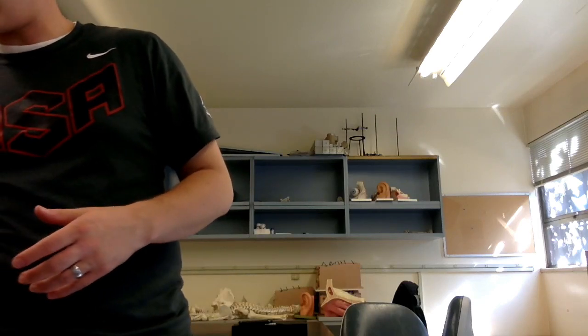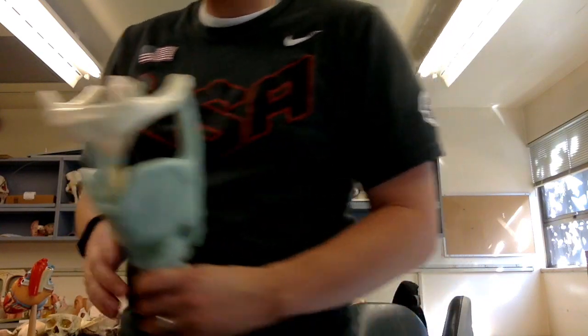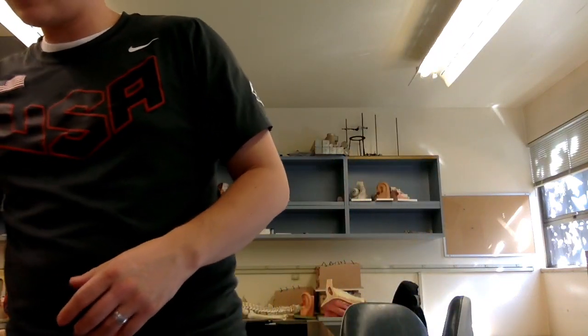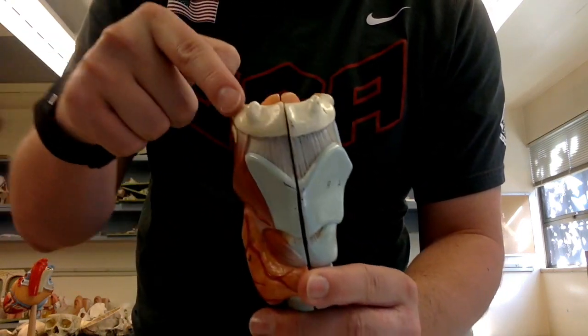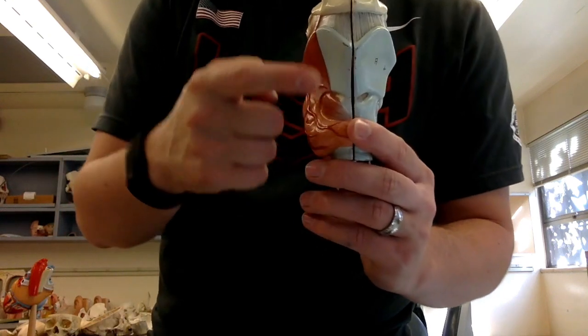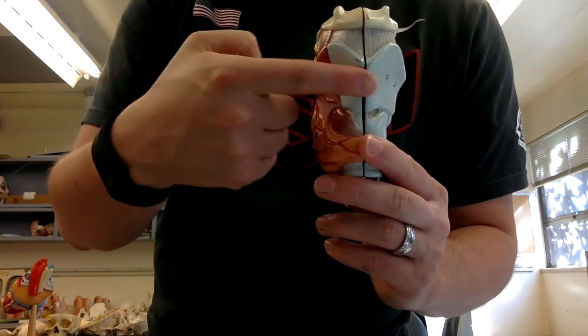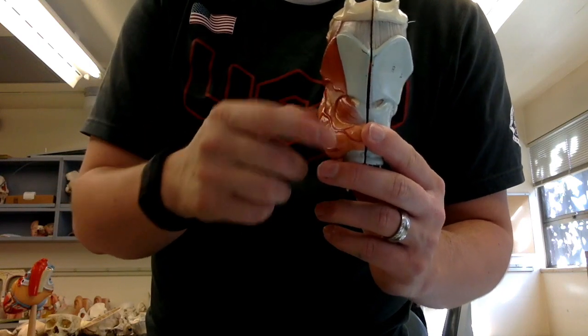Then we have the hyoid bone. So the hyoid bone kind of sits on top. Right there is the hyoid bone. So in this, you can see the hyoid bone sits right there, right on top of the larynx. Okay. So then we have the thyroid cartilage. So the thyroid cartilage is this really large cartilage right here on the front of the larynx, and that is what gives you your Adam's apple.